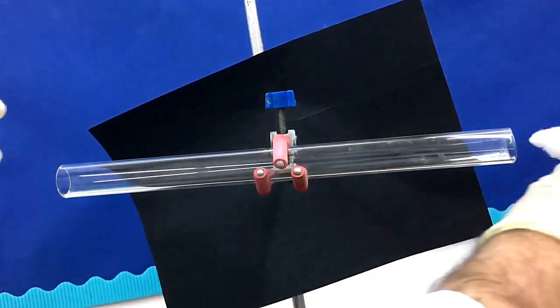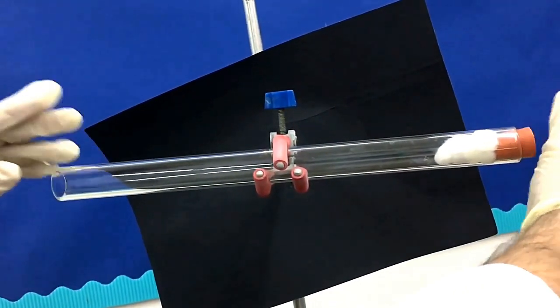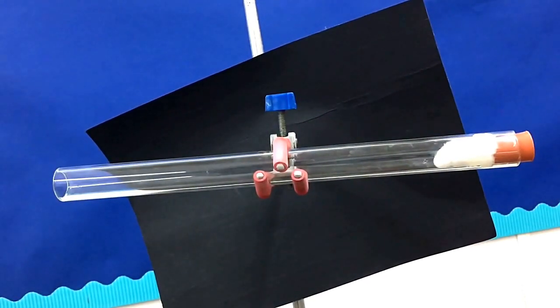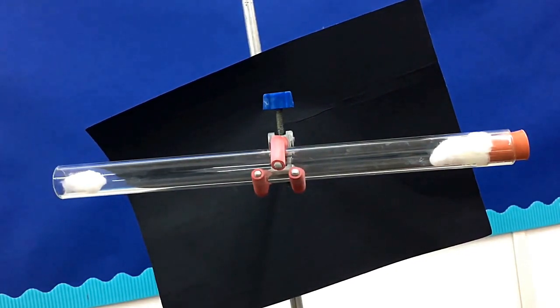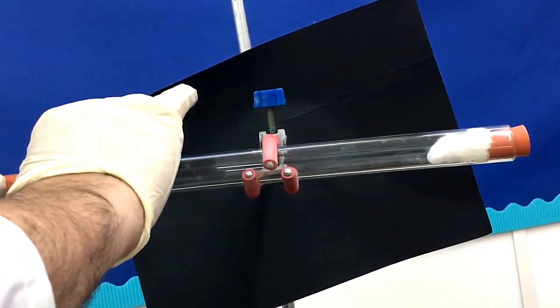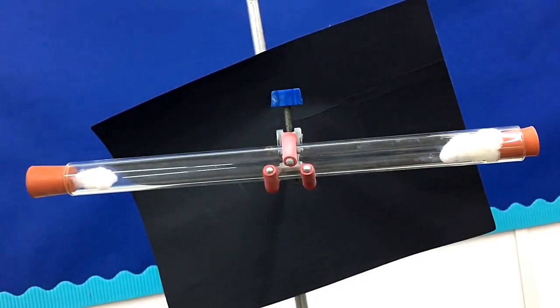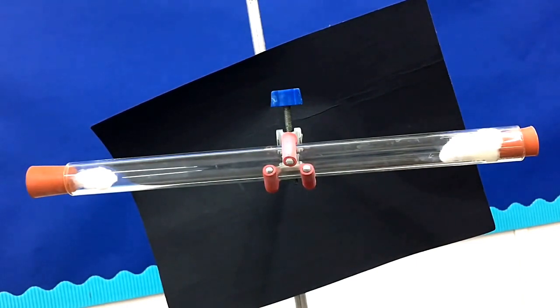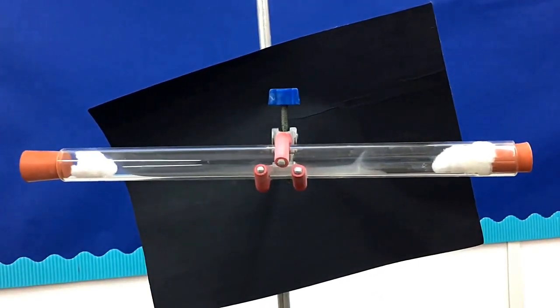Next, I am going to conduct a reaction between ammonia and hydrochloric acid. On the right hand side, aqueous HCl is dipped in cotton and kept. On the left hand side, aqueous ammonia is dipped in cotton and kept. The tube is closed now. Reaction is taking place between the acid and base, that is between ammonia and hydrochloric acid. See, after some time there is a ring formation near the HCl end.